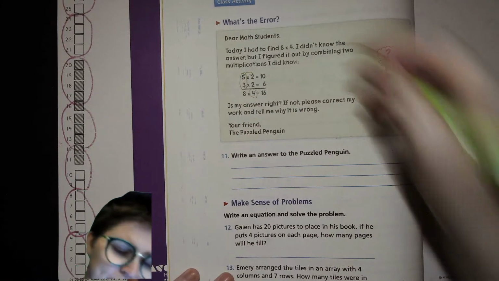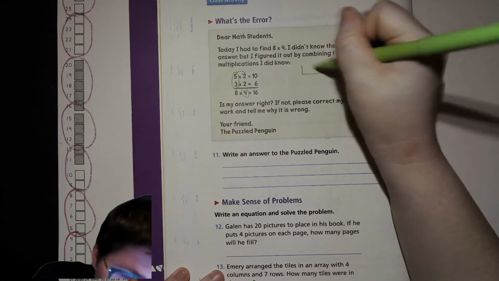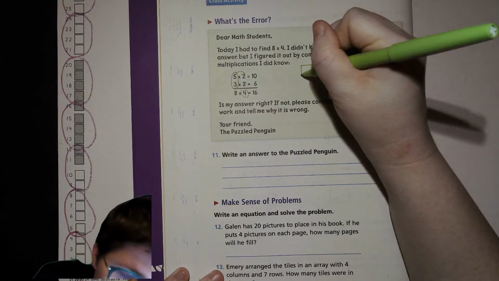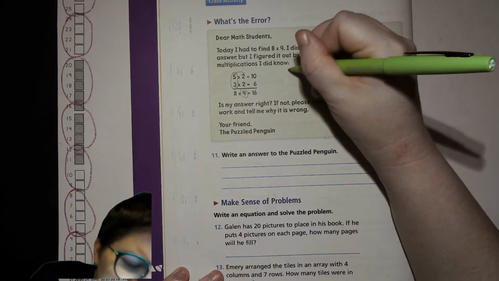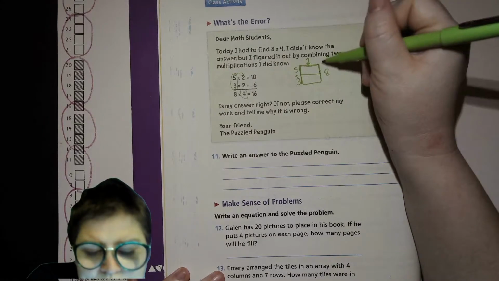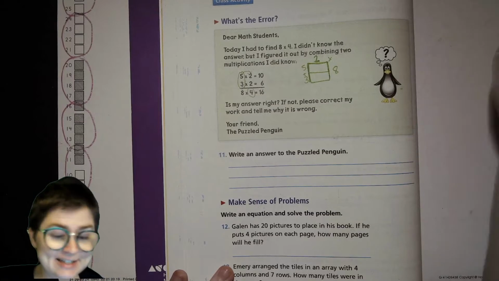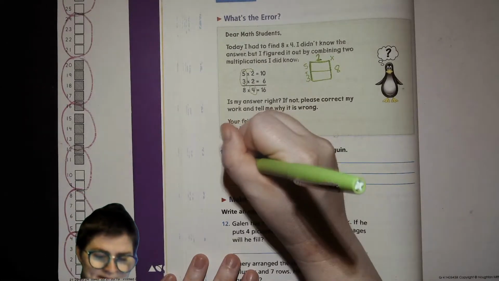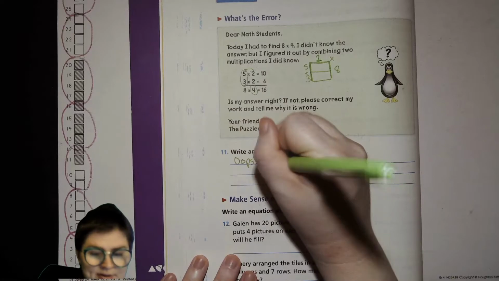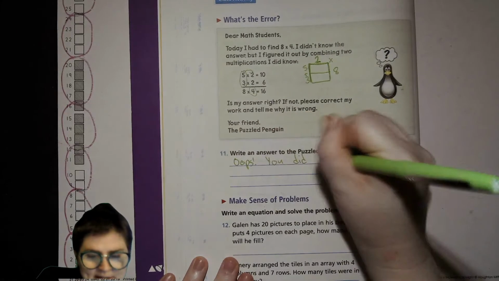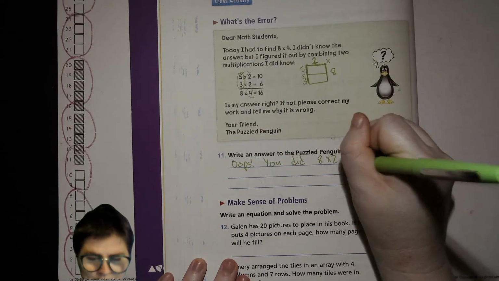So what he did was on this side, he's got his 8 for one of the things, and 5 plus 3. But then over here, both of them are being multiplied by 2. So really what he did was what? 8 times what? He did 8 times 2. So we'll say whoops, or oops. You did 8 times 2 on accident.